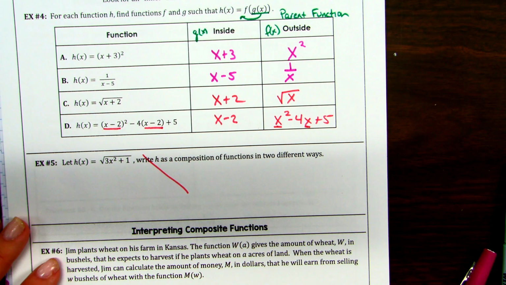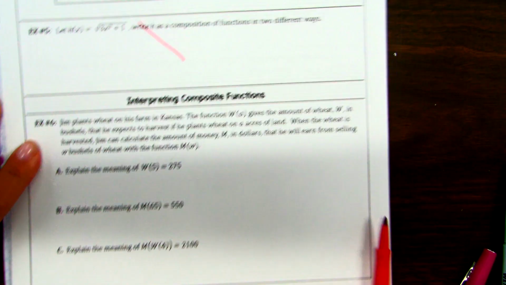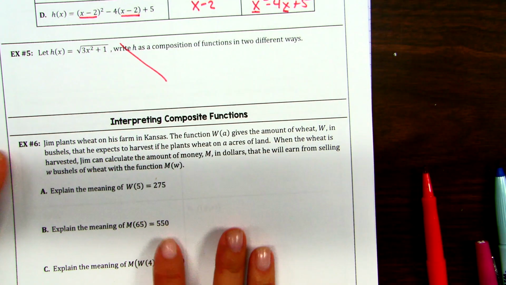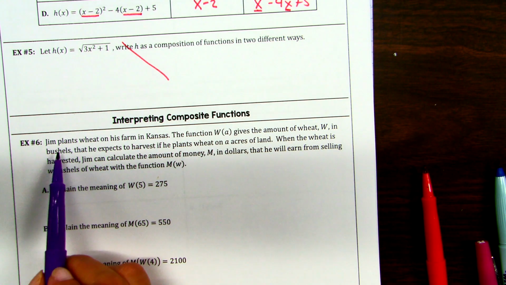Example 6, last one. When we have to do word problems, we all kind of hate them, right? These are kind of word problems, but it's really more about understanding function notation, okay? So when I start reading these problems, I start underlining things like I've been modeling for you every time we do a word problem. So let me just read for a second.